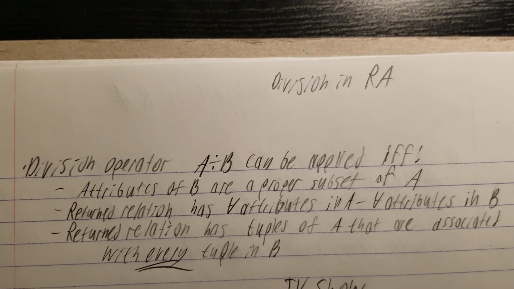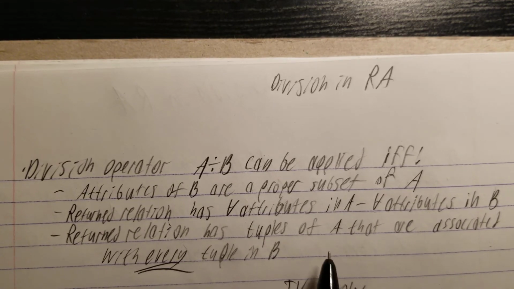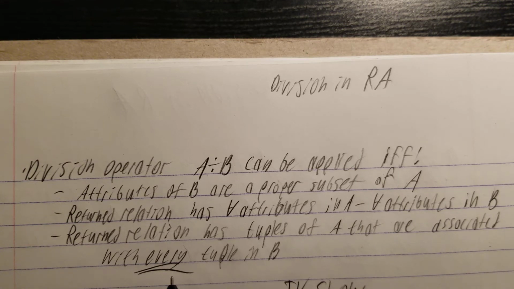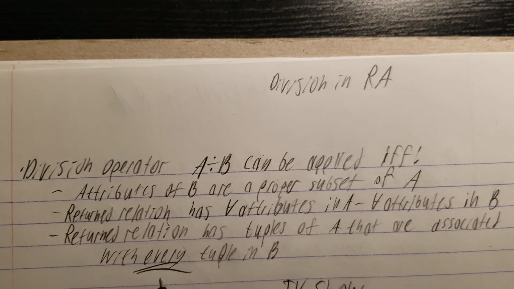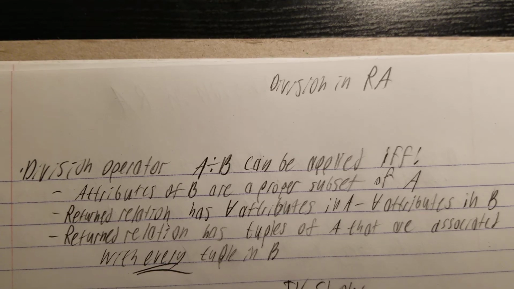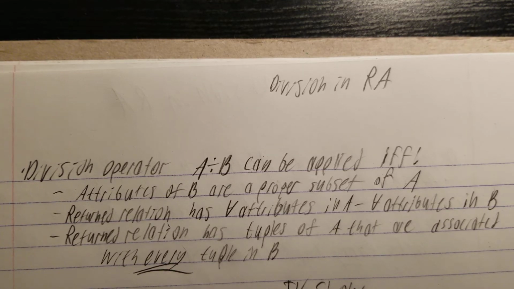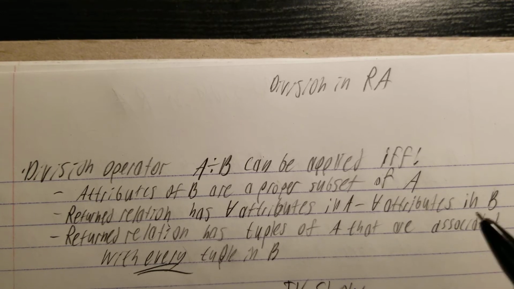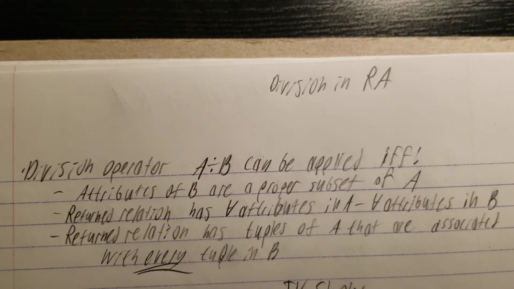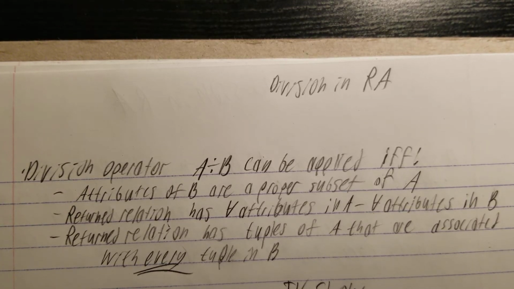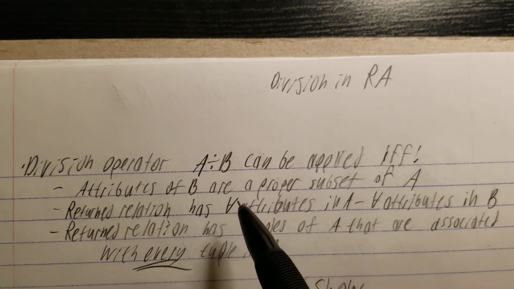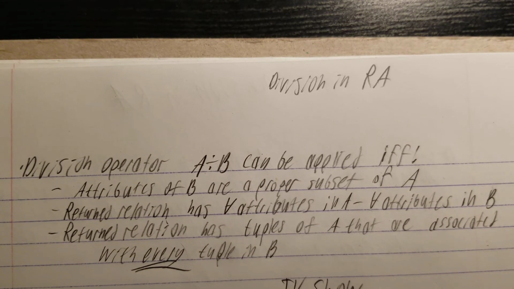And the final thing is returned relation has tuples of A that are associated with every tuple in B. And every here is underlined because that is basically the most important thing of the division operator. That's why we use it, right? It is generally very good for when we're making a query for, say, for every or for all. So let's do a little example here to kind of show what all of this means in practice.